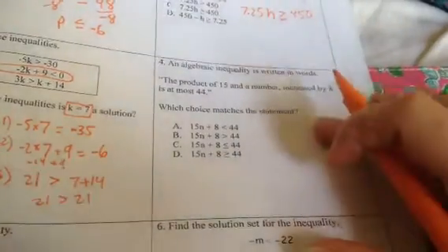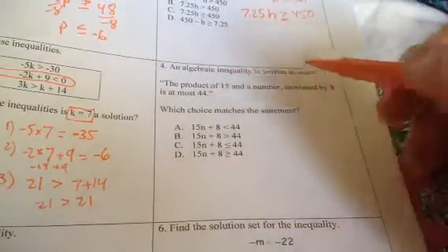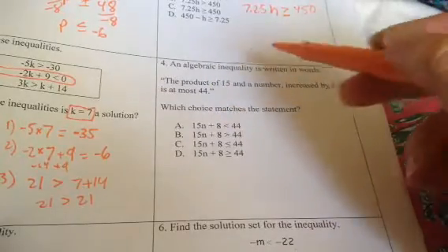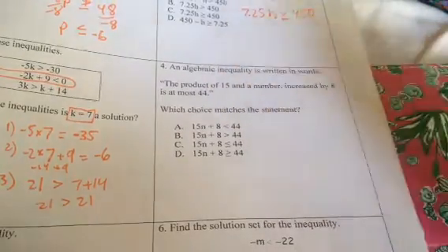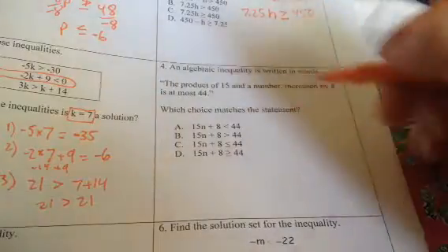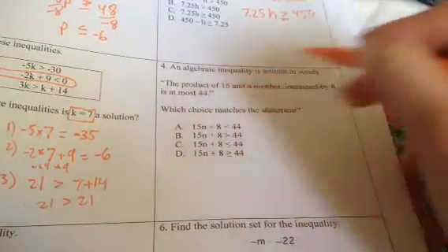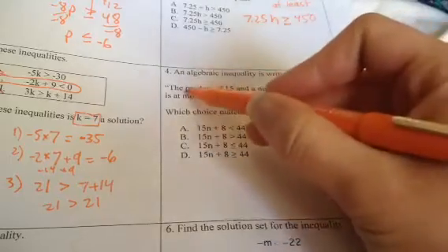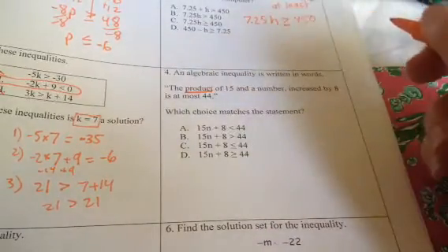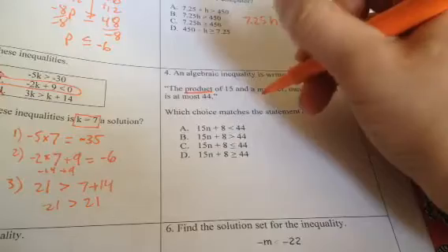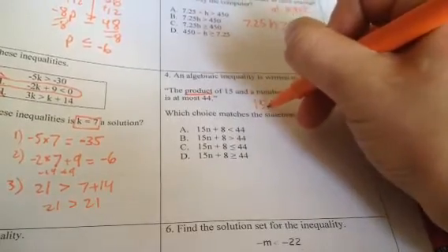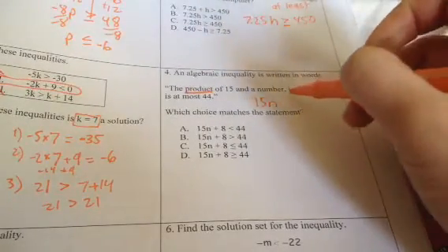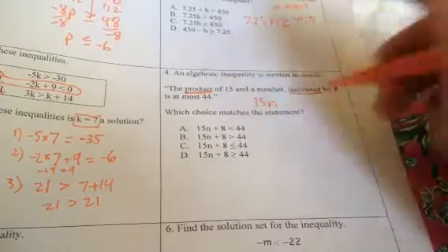Last three problems of the EOG review. So for this one, we have an inequality that's written in words, and we want to create an inequality using numbers based on this part. So the first part, it says a product of 15 and a number. Product means multiply. So we're going to have 15 times n. And then it's increased by 8. Increase means add.